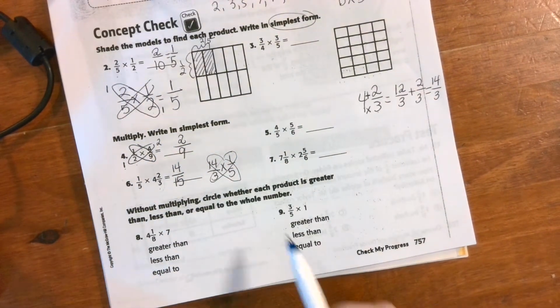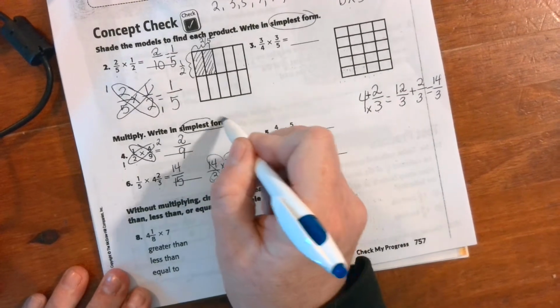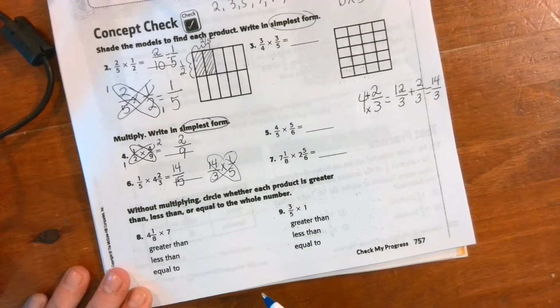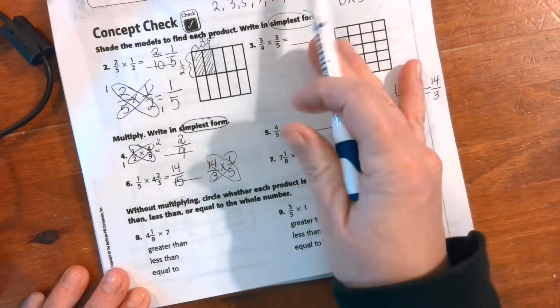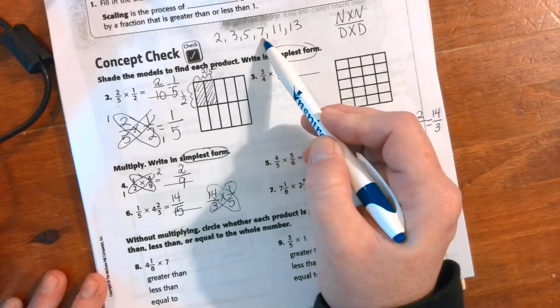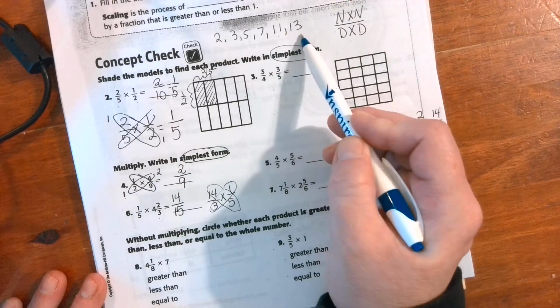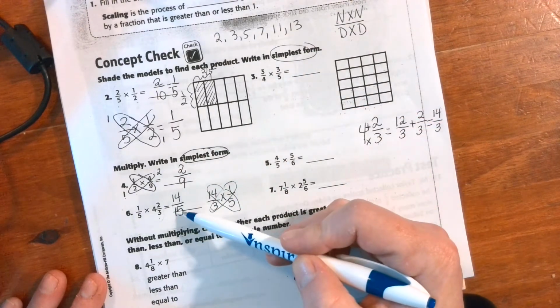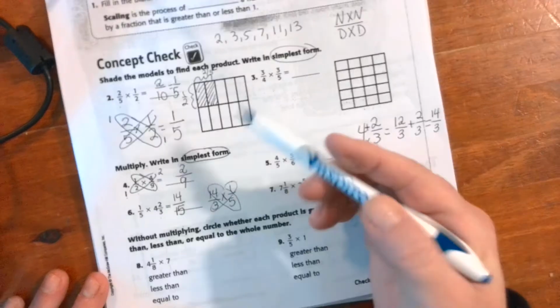All right, now we need to look because it says simplest form. Can I divide by 2? Can I divide by 3? Can I divide by 5? Can I divide by 7? Can I divide 11? Can I divide by 13? Can I divide the bottom by the top? Nope.